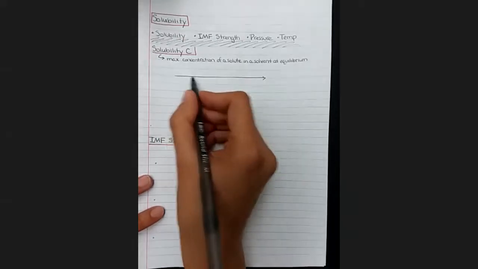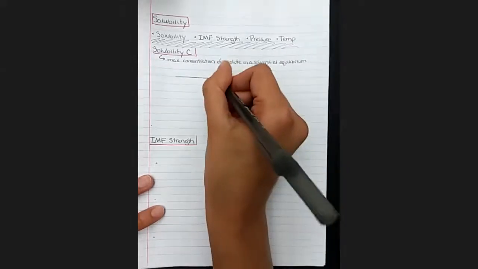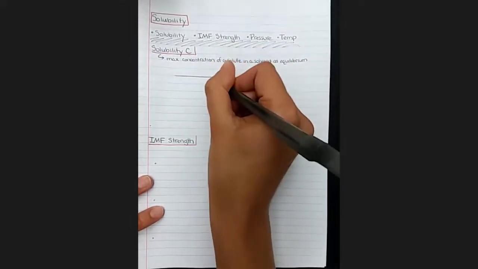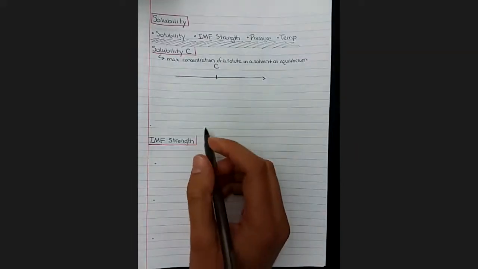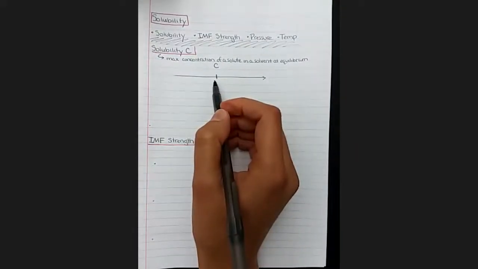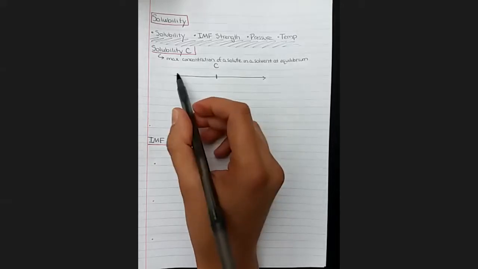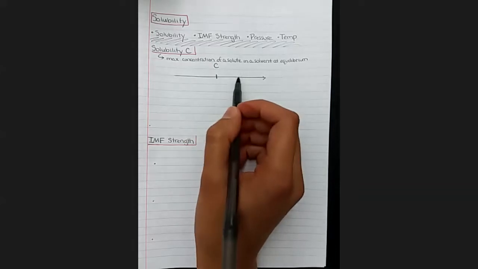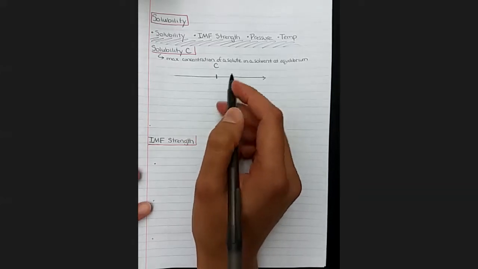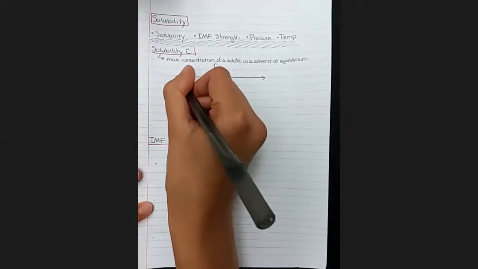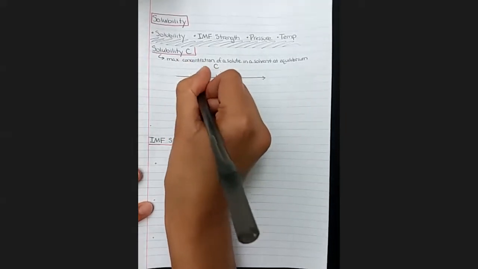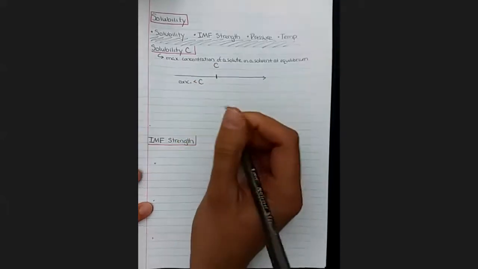So if we were to make a number line and we were to put C right here, so C is going to be our solubility. We can give different names to the situation where the concentration is in relationship to the solubility. So let's say we're over here and the concentration is less than the solubility in our flask.